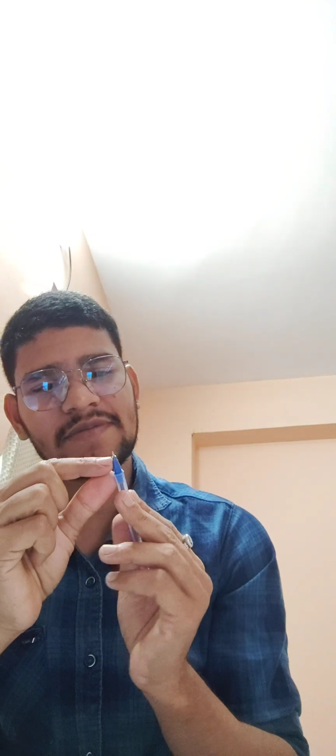Always try to explain the benefit to users. What are the benefits to the user when he tries this pen? You can say its ball is very thick and its writing is very smooth. When you write something with this pen, it will be a very smooth feeling, and it will never jam or get stuck.